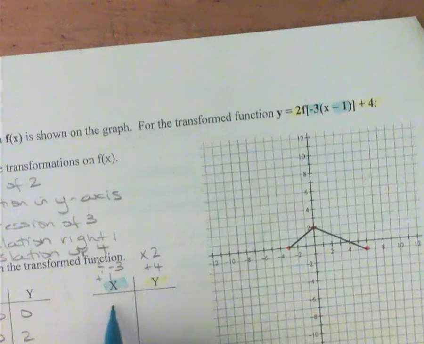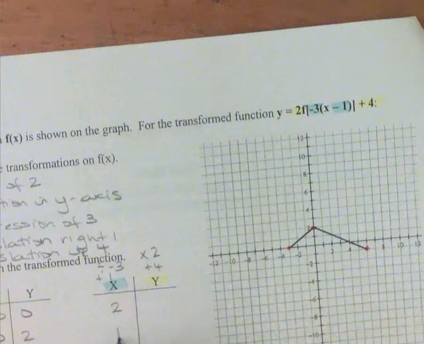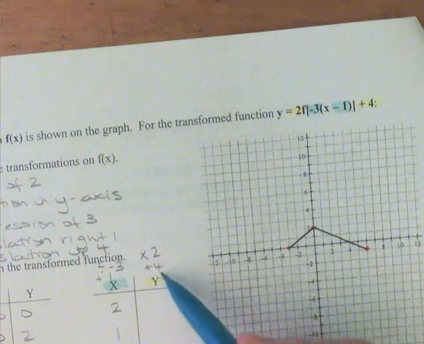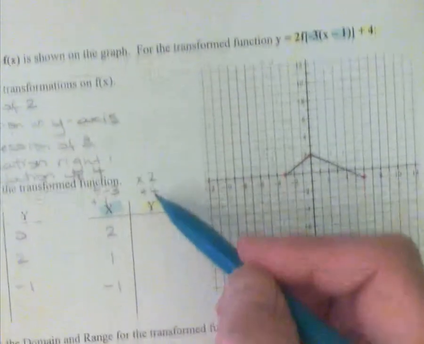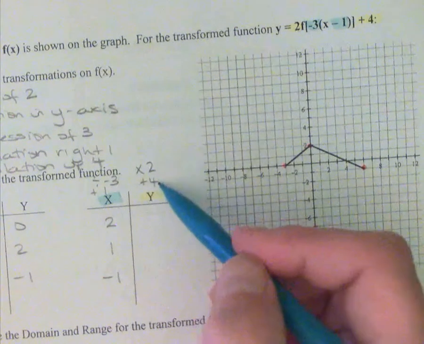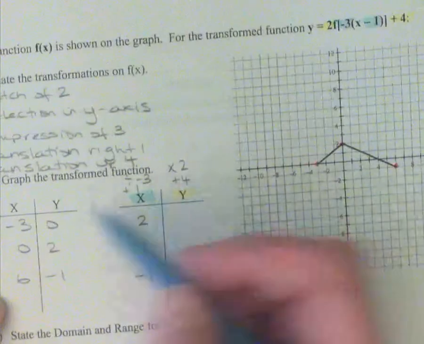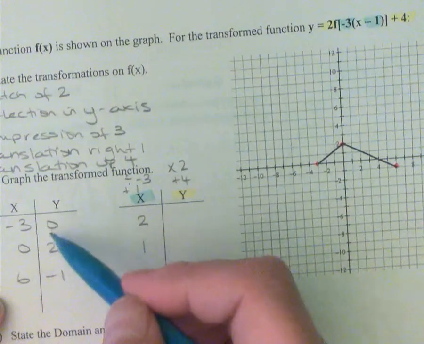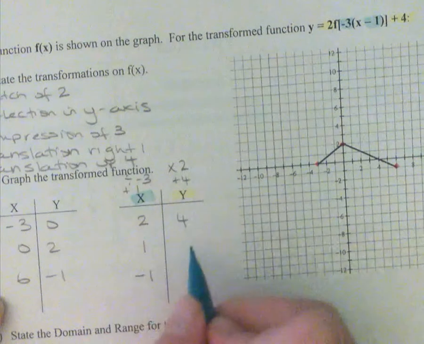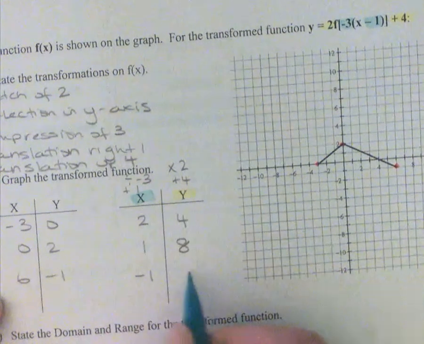So that gives me 2, 1, -1. For all the y values, I'm going to multiply by 2 and add 4. So I'm going to multiply all of these by 2 and add 4, which will give me 4, 8, and 2.